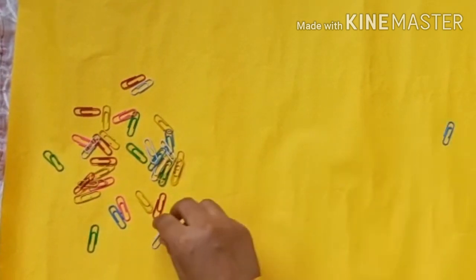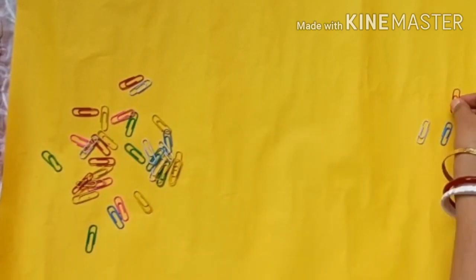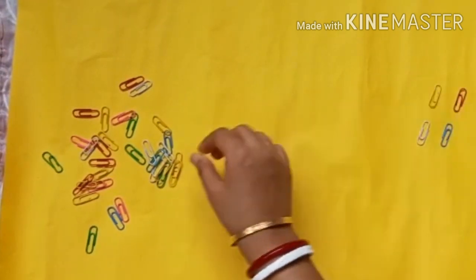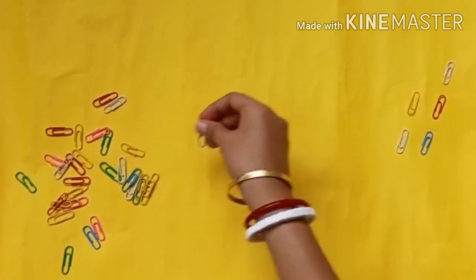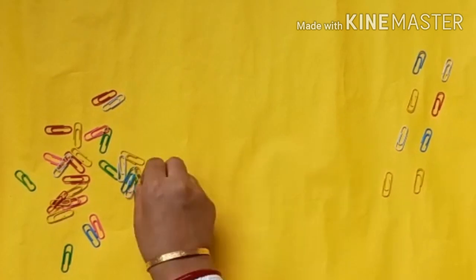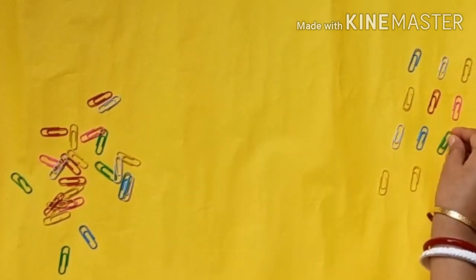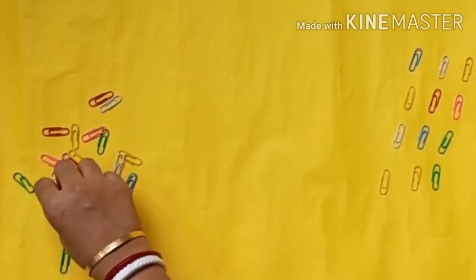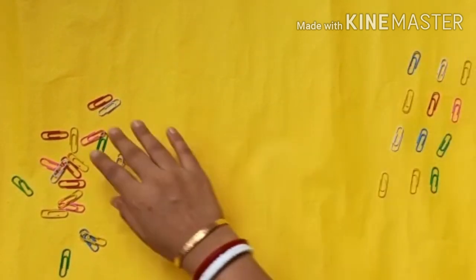See students, here I have 35 pins and I will take out 13 pins from this total number of 35 pins. So let's take out 1, 2, 3, 4, 5, 6, 7, 8, 9, 10, 11, 12 and 13.